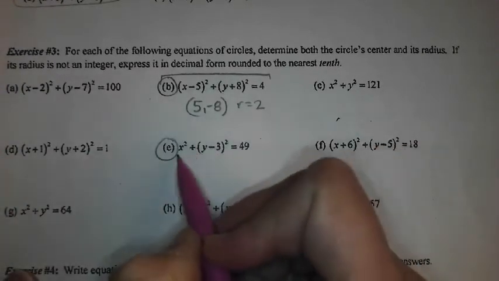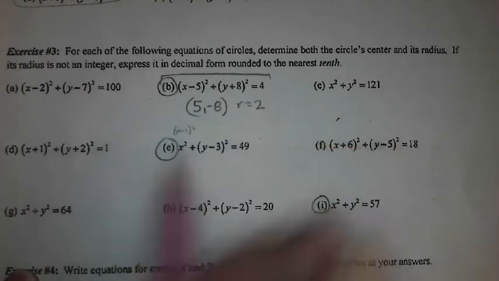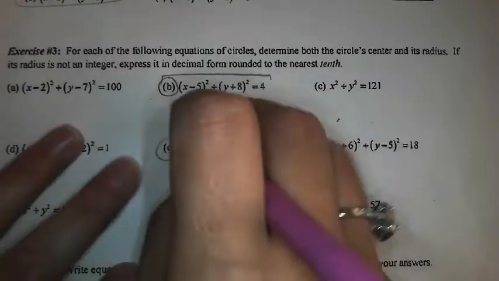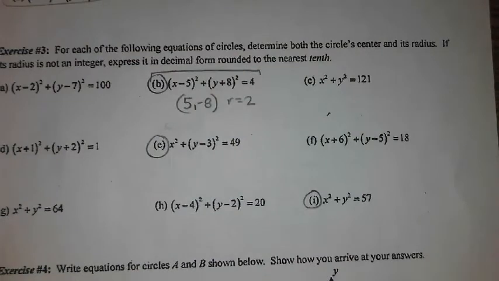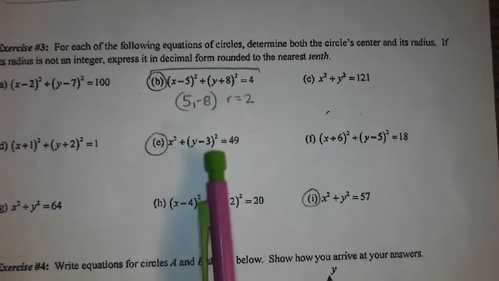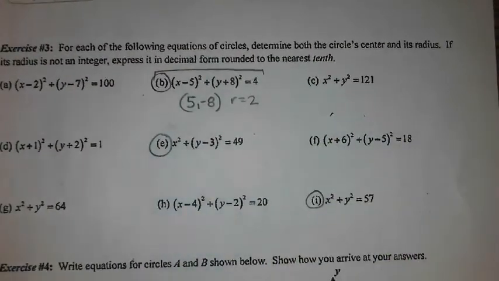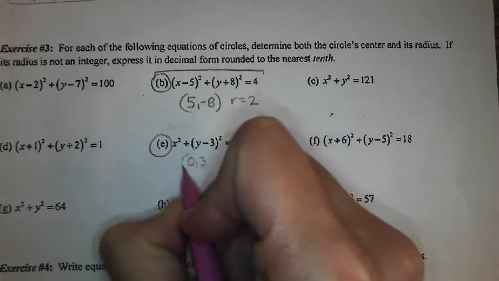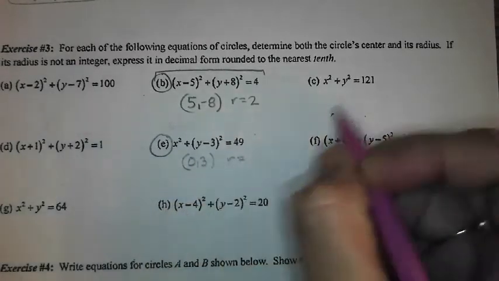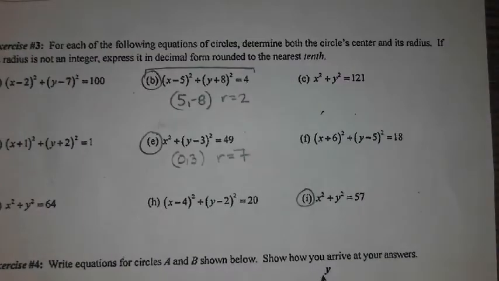If it was 1, it would be x minus 1 squared. What's the only number that you wouldn't have to see, right? So it's 0, 3. Does that make sense? Everybody else? Okay. 0, 3, and Lucy, the radius? Very good.